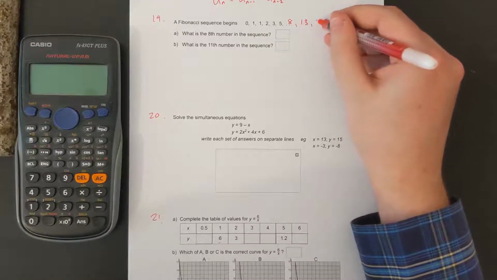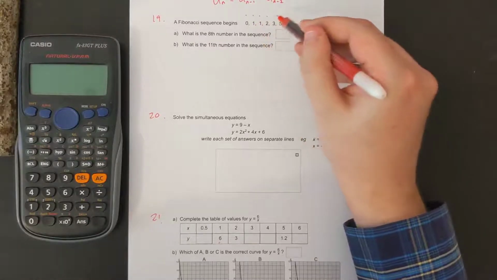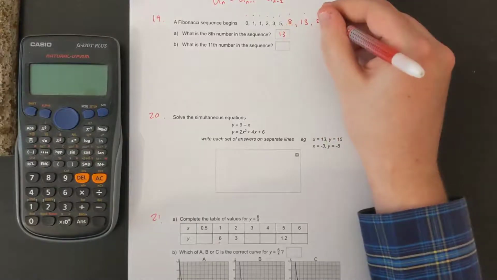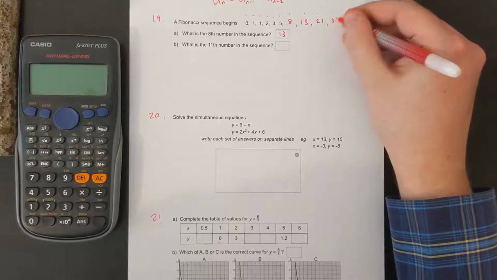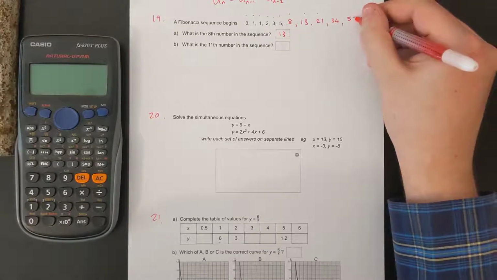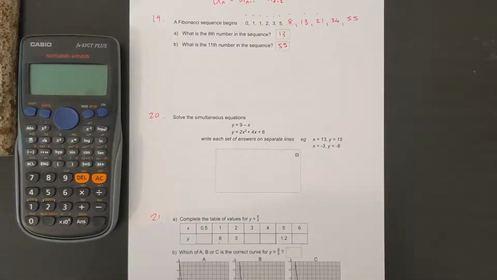plus 8 is 21. I should really number these terms: 1st, 2nd, 3rd, 4th, 5th, 6th, 7th, 8th. The 8th is 13, so this is a 9th, I need two more. 13 plus 21 is 34, and 21 plus 34 is 55. So you have your two solutions.